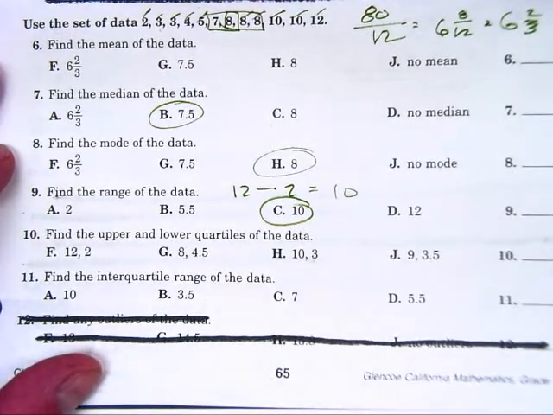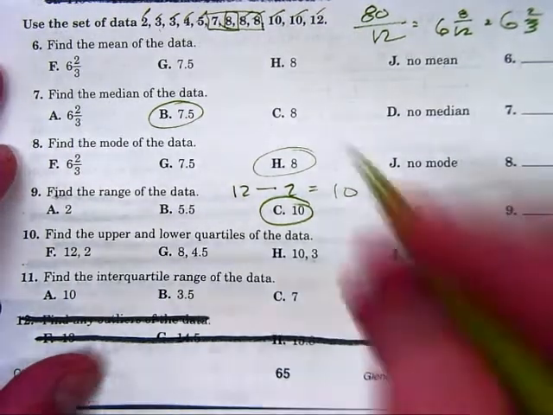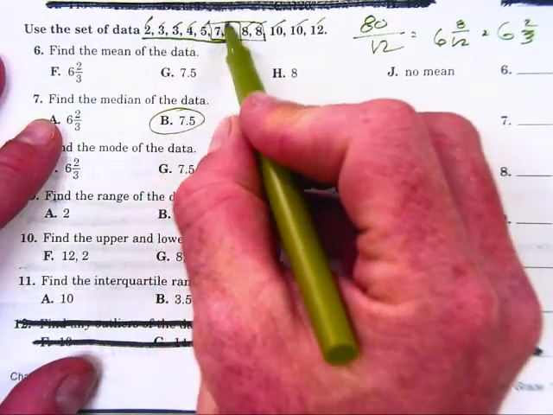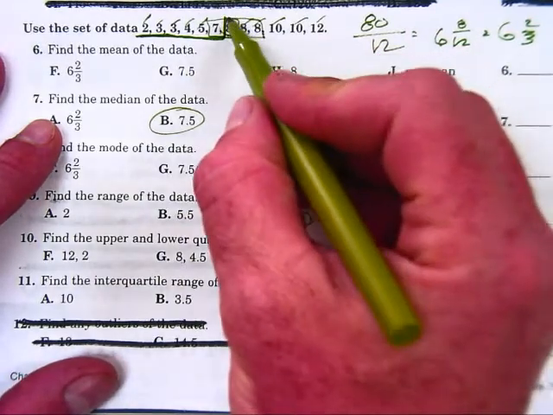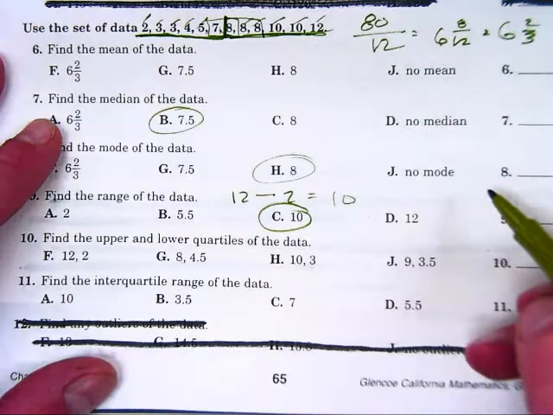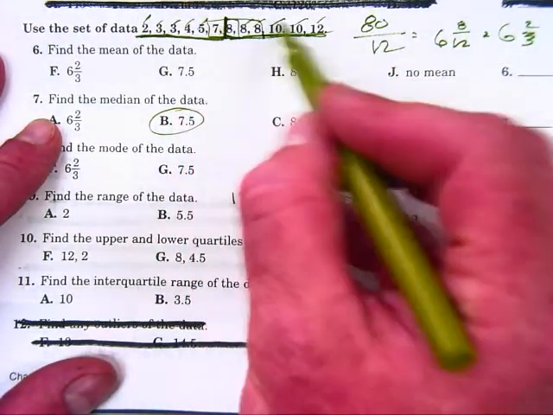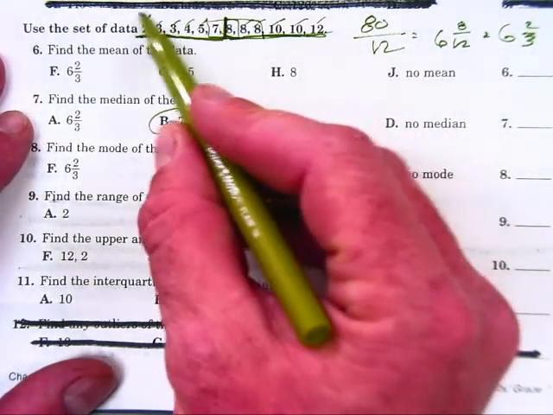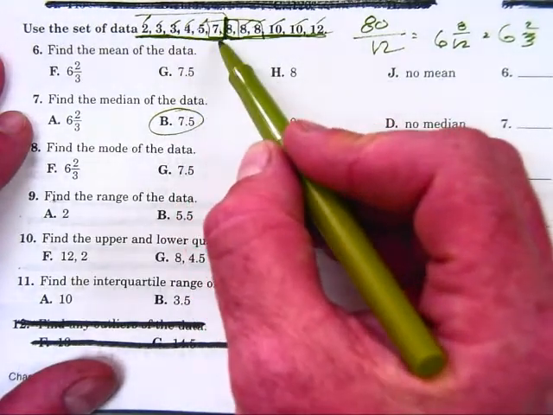Find the upper and lower quartiles. What that means is the median of the upper half and the median of the lower half. So the lower half of our data is going to be these 6. If we had an odd number of data, we wouldn't count the middle number in either our lower quartile or our upper quartile. But with even numbers of data points, then we just look at the bottom half and the top half. So for the lower quartile, we have 1, 2, 3, 4, 5, 6 values.